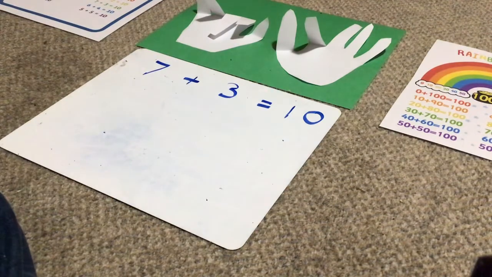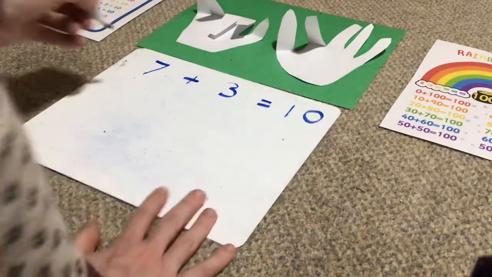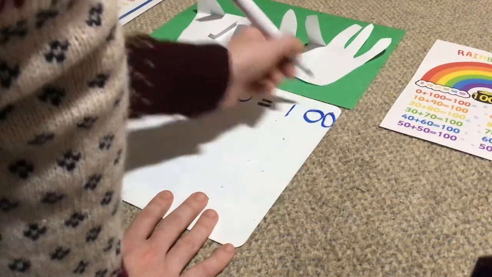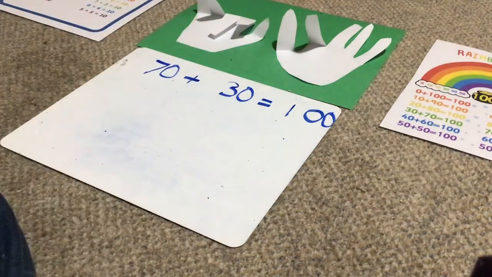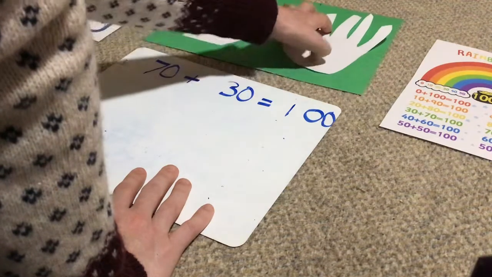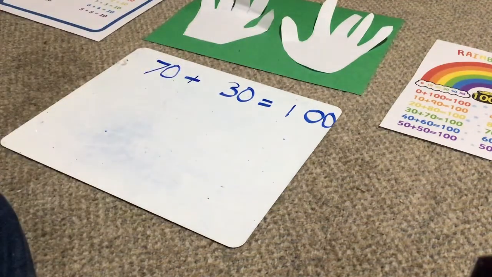Therefore, if I know 7 and 3 are friends, I also know 70 and 30 are friends to make 100. So I already know my number bonds to 100. Now, I'm saying that you should know these off by heart, and you really should, because if you know them in your mind, you will be an amazing mathematician and you'll be super quick when it comes to all of our tricky calculations.